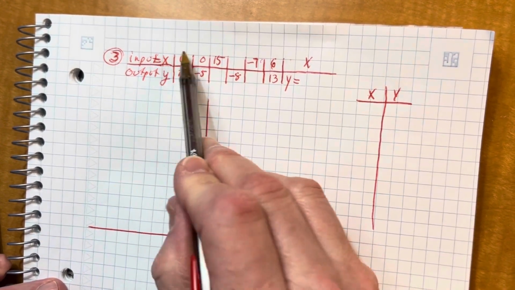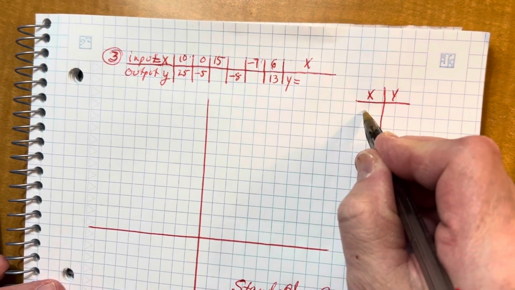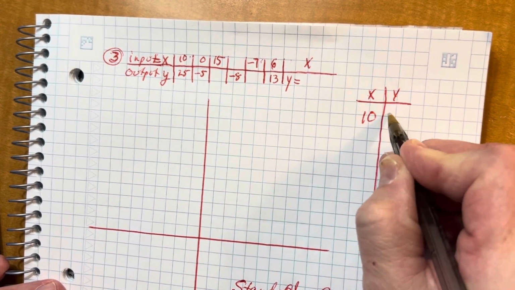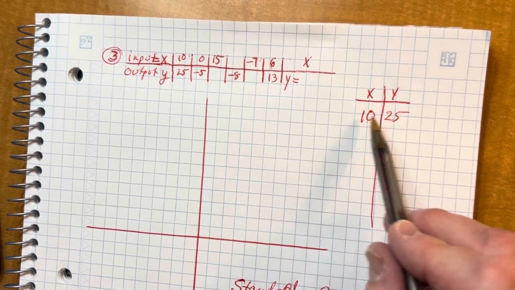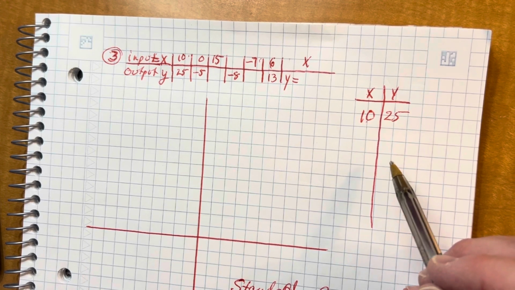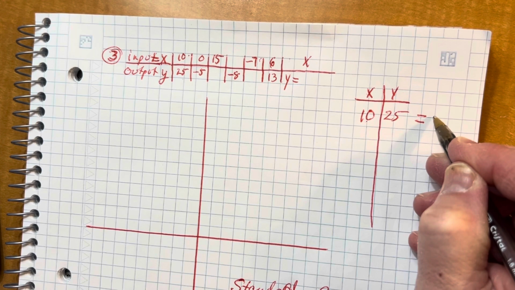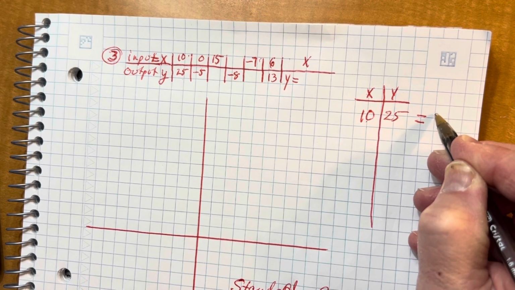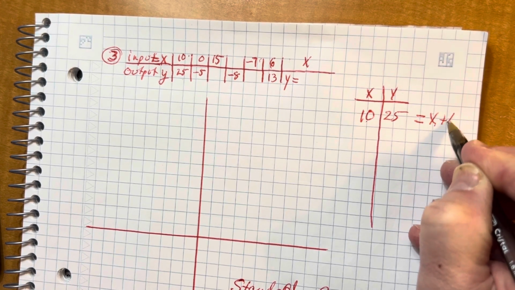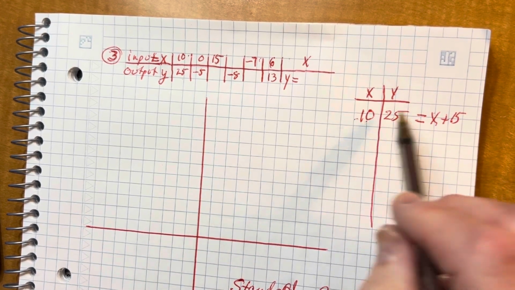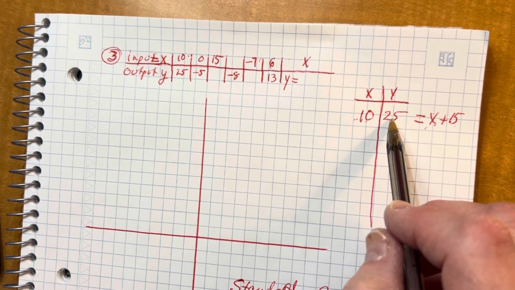Right now, my input is 10, my output's 25. So I'm going to say my input is 10, my output is 25. Well, let's see. I could say, what's the difference between these two? And that's 15. So I could say my y equals x plus 15. So if I put 10 in here and add 15, I get 25. Is that going to work? I don't know. Let's see.